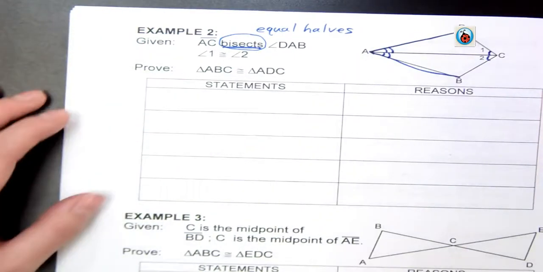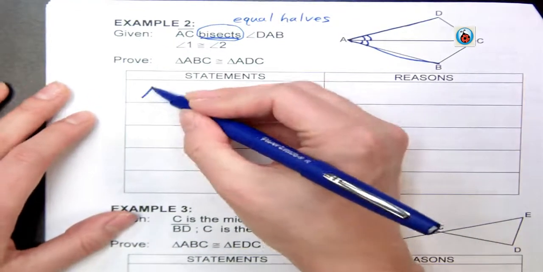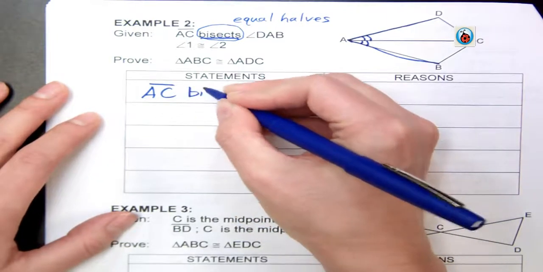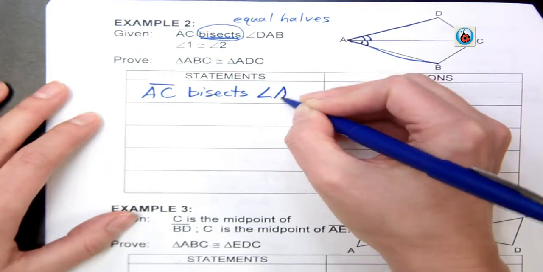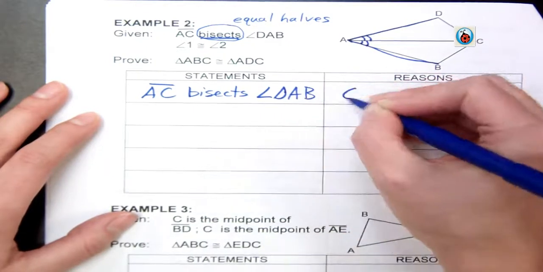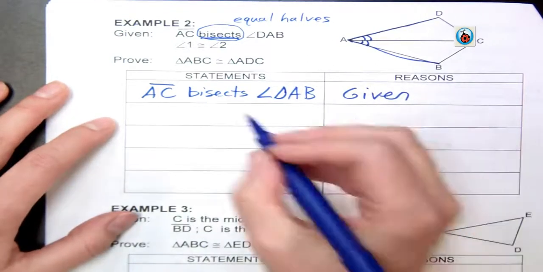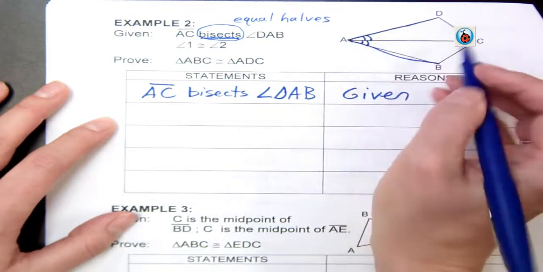And so my statements, first I list out my givens. So line AC bisects angle DAB, and that was given. Next, because that's not already a congruency statement, I'm going to go ahead and label these 2 angles.